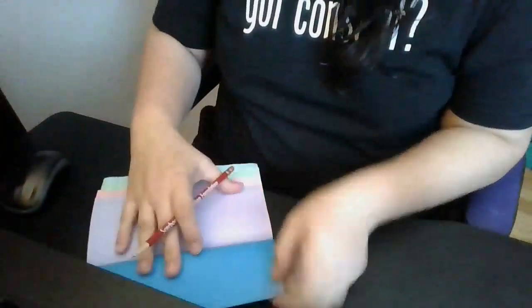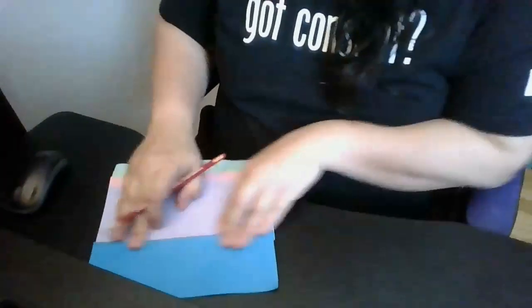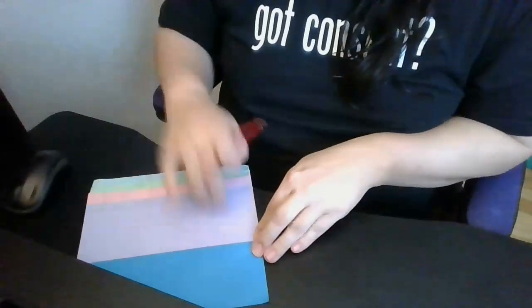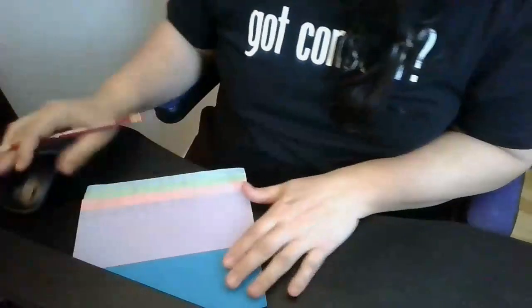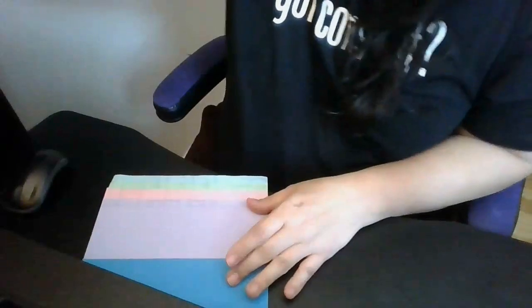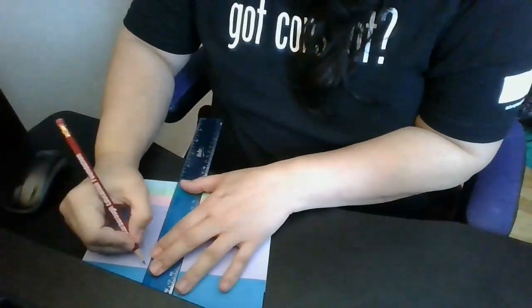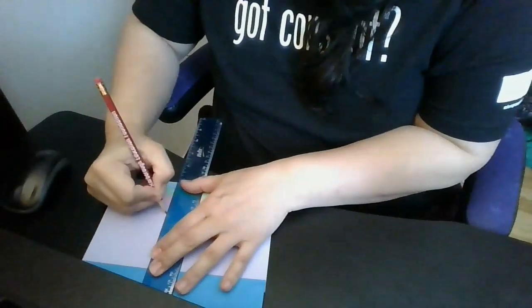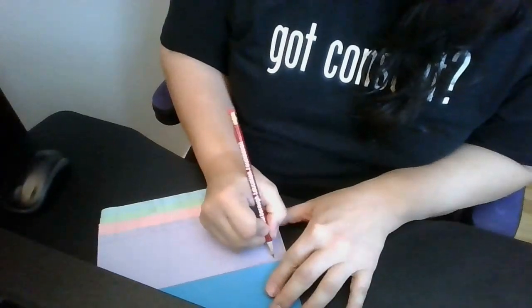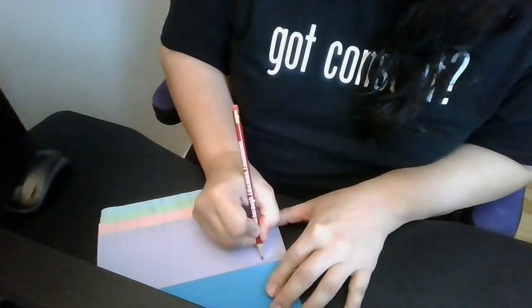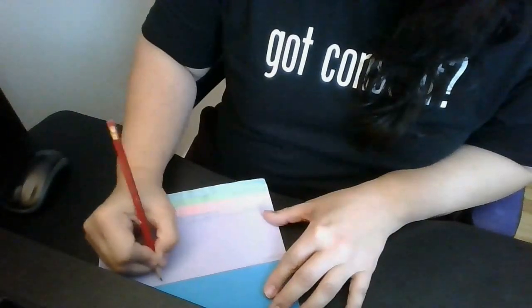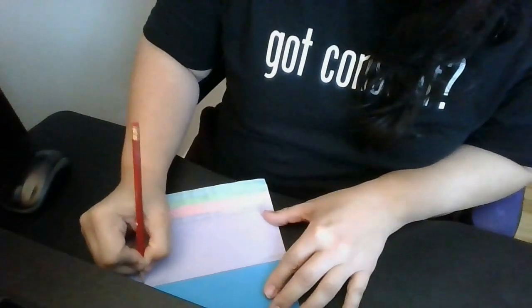Next, you're going to flip it up. I'm just going to crease down my blue here, so I'm working on my purple. I'm going to do what I've done in the past, and I do like straight lines. So I'm going to split this into 2/3 here on the left, 1/3 on the right. On the left, I'm going to write uses, and on the right, I'm going to write examples.